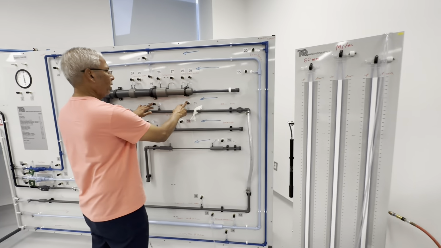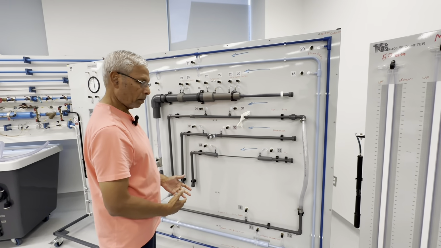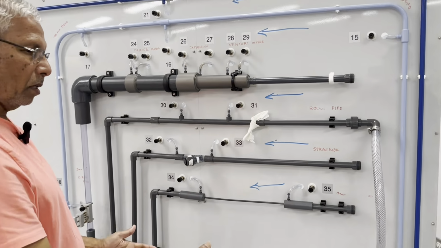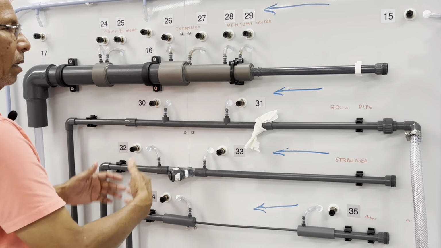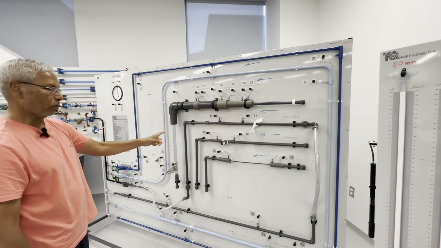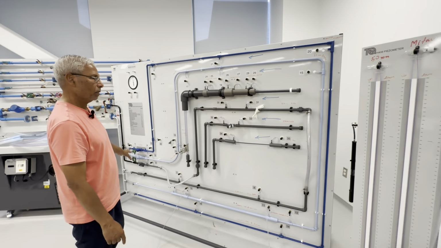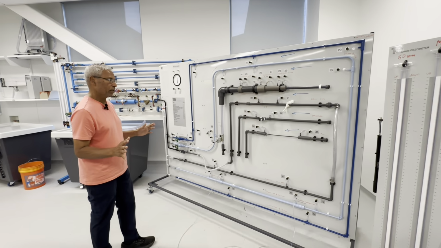You do the same thing when it comes to measuring the rough pipe. In our case, we use pressure taps 30 and 31. After you're done with the smooth pipe, you switch your pressure tap to this one, and you also have to switch the valves and things like that, so that you're getting the right flow in the right fluid circuitry. So that is basically how it is done.